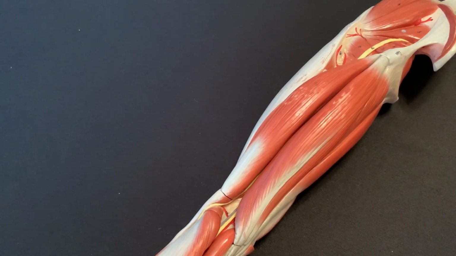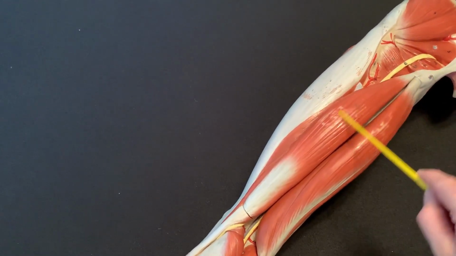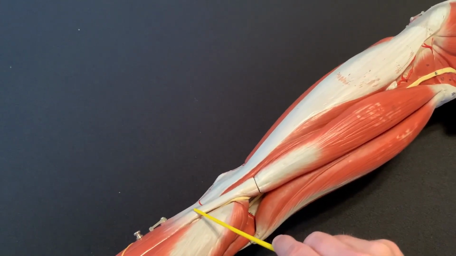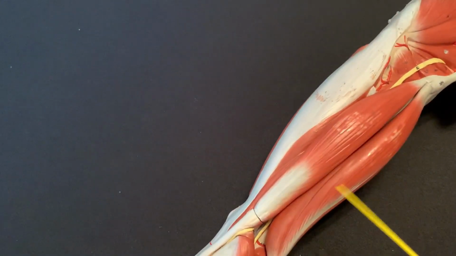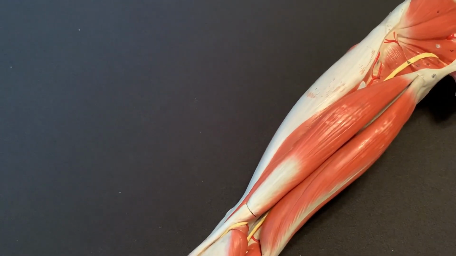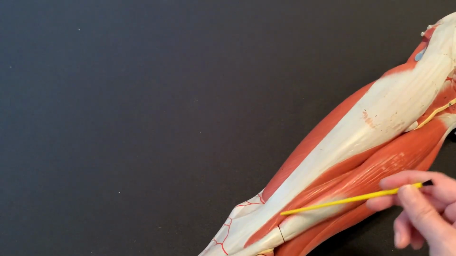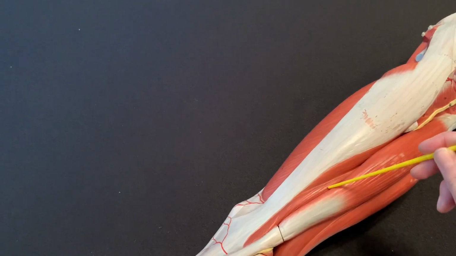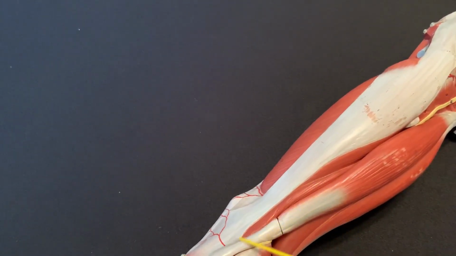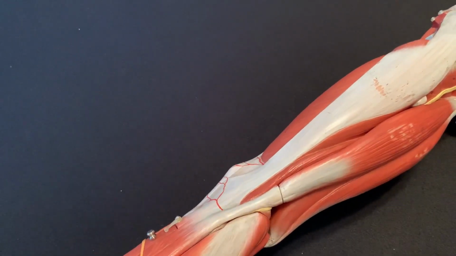So the biceps femoris long head is the one that's going to originate at that ischial tuberosity, and it's going to come all the way around and insert into the head of the fibula. The biceps femoris short head does not originate from the ischial tuberosity, so it does not contribute to any hip action. That one is going to be underneath, and we can see a little bit of it peeking out right here. The biceps femoris short head actually originates from the linea aspera of the femur, but it is also going to join up with that biceps femoris long head to insert into that head of the fibula.